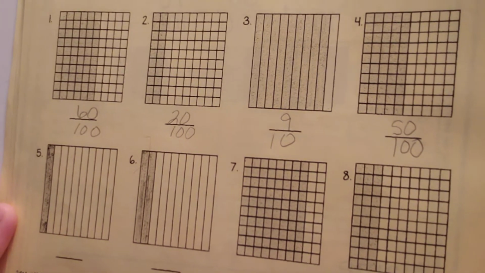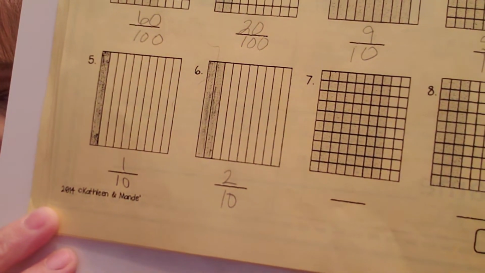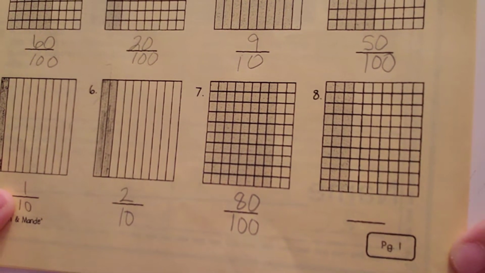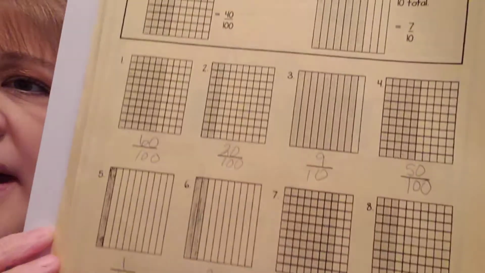There you go on number 4. Okay, how about number 5? Okay, there's number 5. Can you do number 6? All right, there's number 6. How about number 7? Did you get 80 out of 100 for number 7? And how about number 8? Okay, 30 out of 100. All right, that was pretty simple.